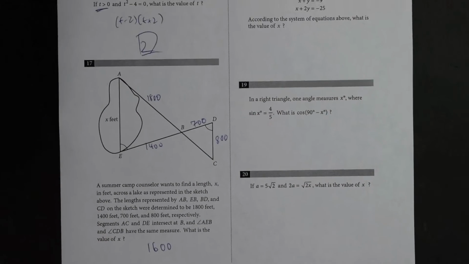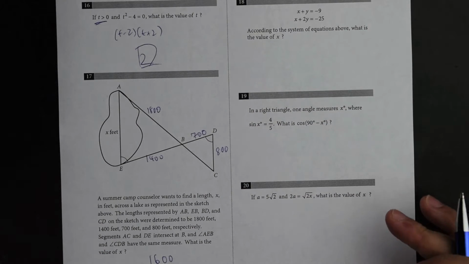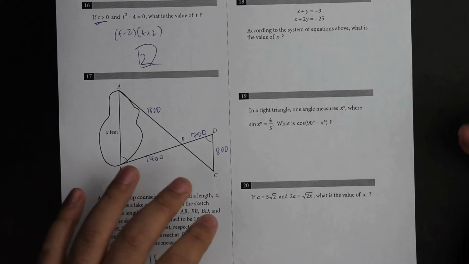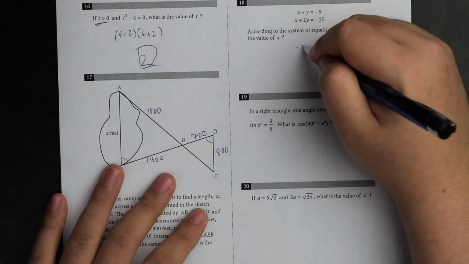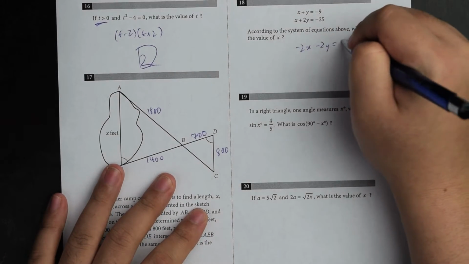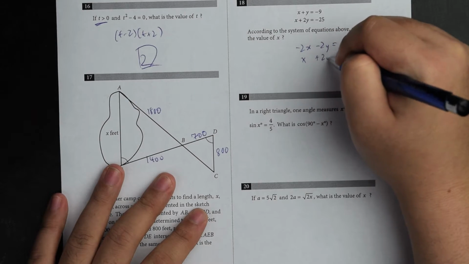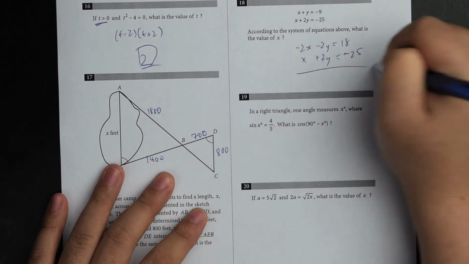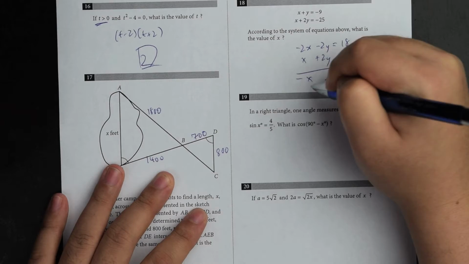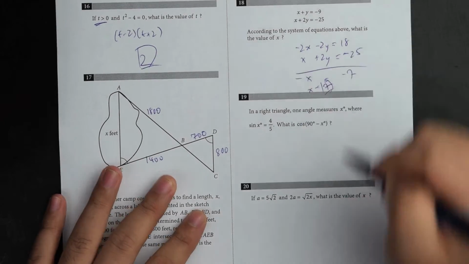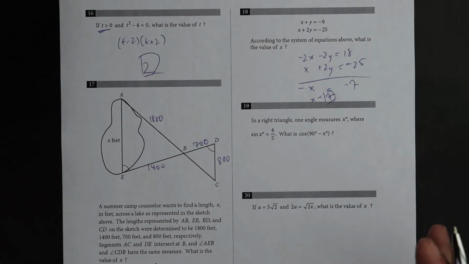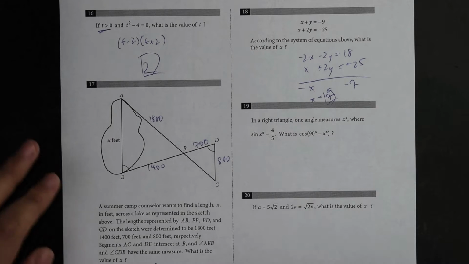And now to continue on to number 18, the question says this. According to the system of equations above, 2x plus 2y equals 18, x plus 2y equals 25. Okay, so I finally got the answer. I say x equals 7. And now I'm going to explain to you how I was able to get to that answer so quickly.